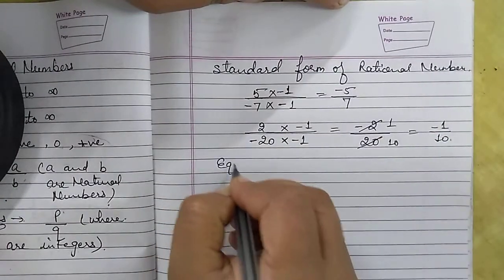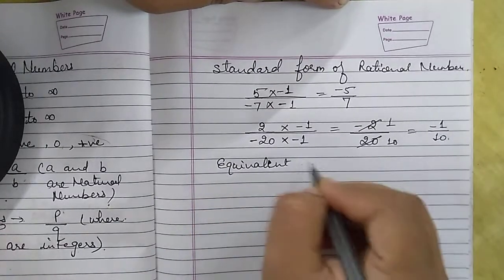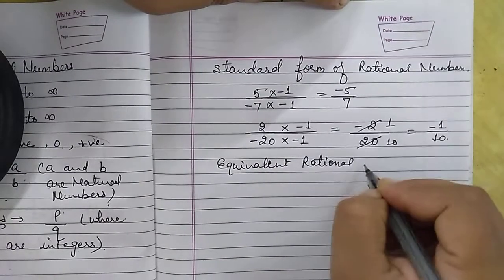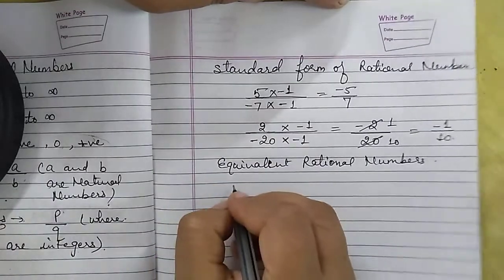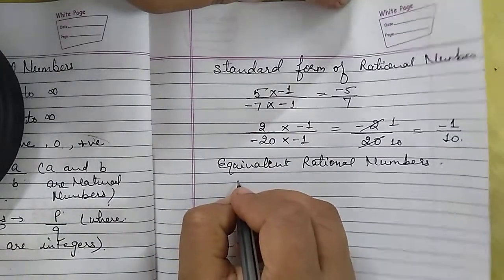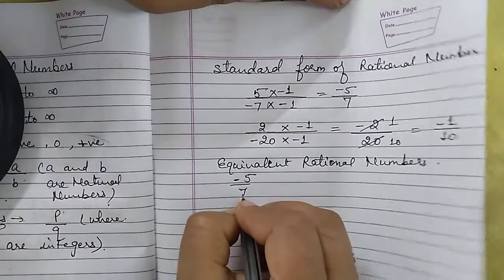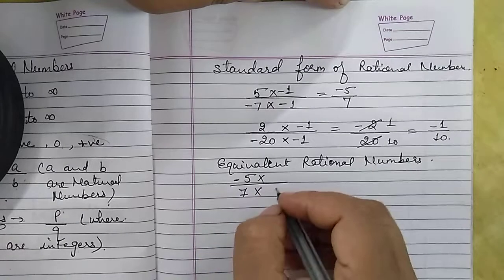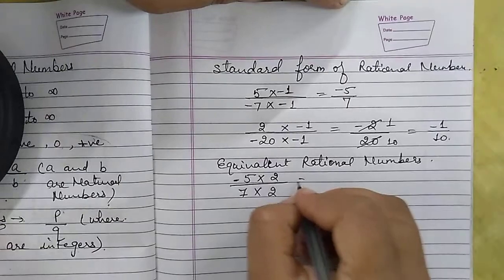Now equivalent fractions or equivalent rational numbers. Suppose we have to write the equivalent number of minus 5 upon 7, then we will multiply both the numerator and denominator by the same number, any number.